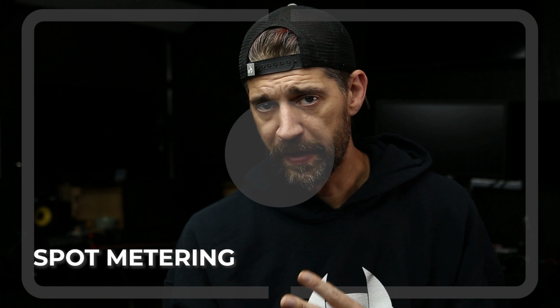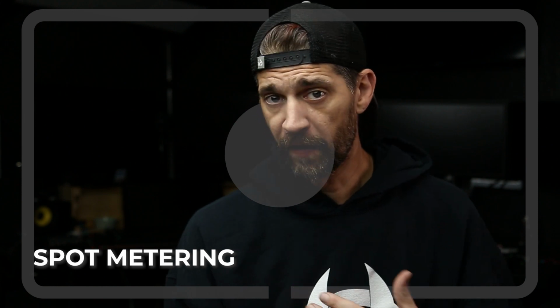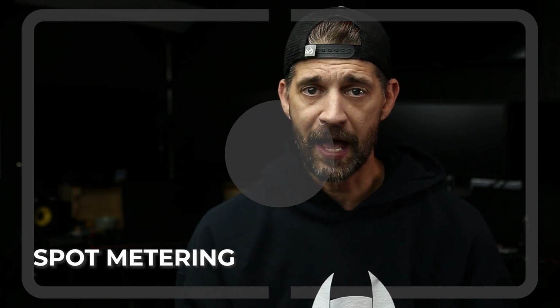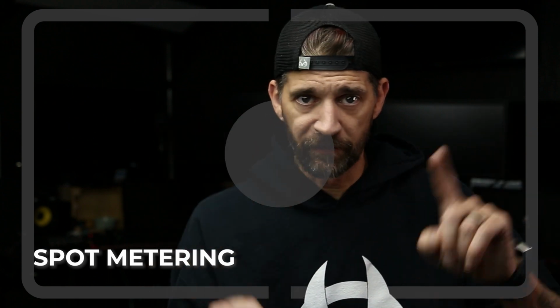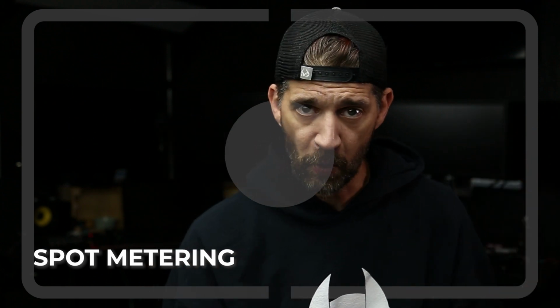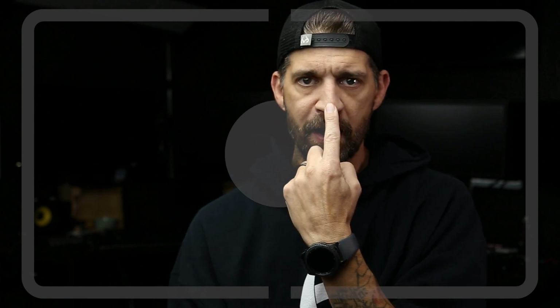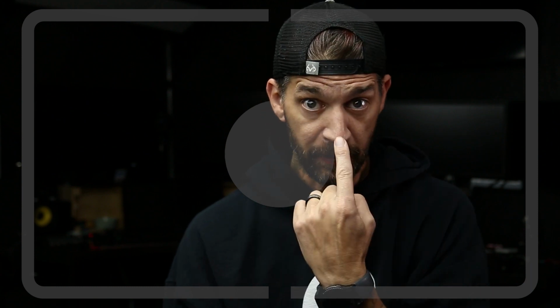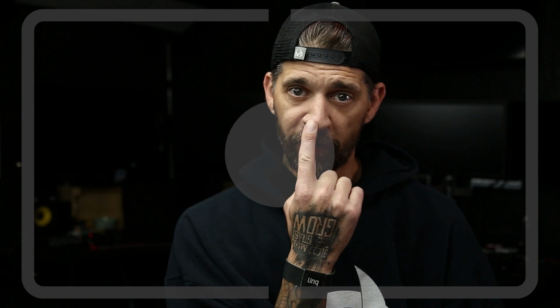Spot metering is the third metering mode. It is the most granular of the metering modes. So your camera has focal points, right? It focuses on different things and you can dictate where you want it to focus. Wherever you put that focal point, which means, say I put it right here on the tip of my nose, the camera will look at that focal point, the tip of my nose, it will read the light in that situation, and then it will present you with an image that is based on your setting and how those settings work with the light that it's reading off of the tip of my nose.